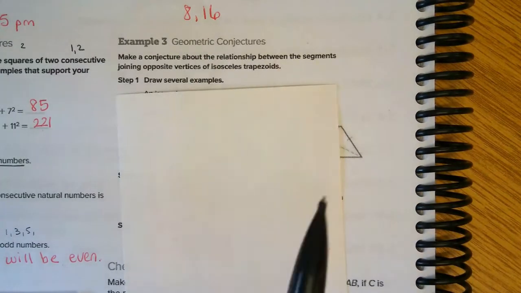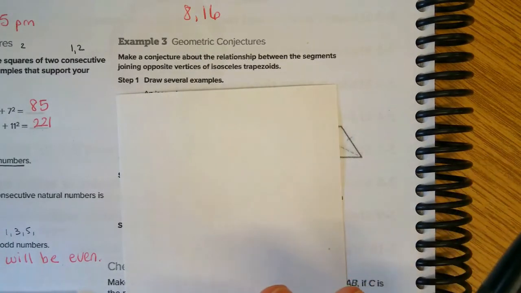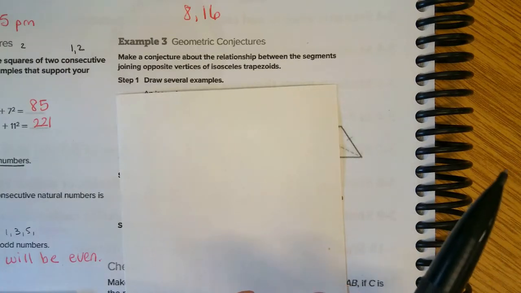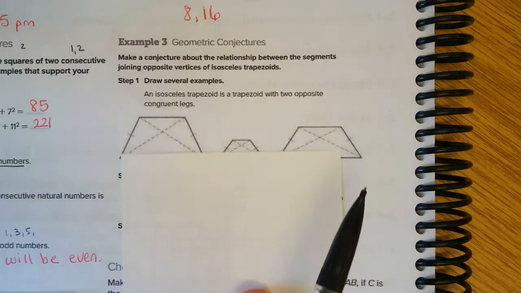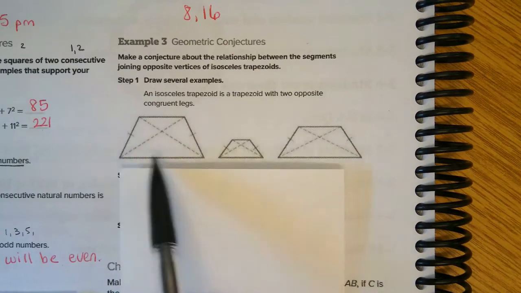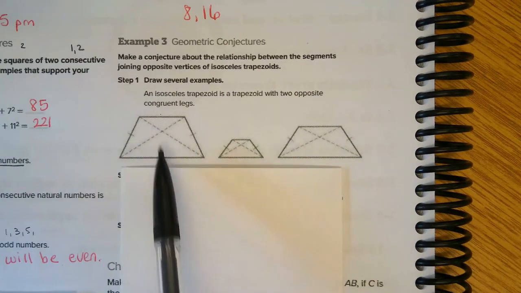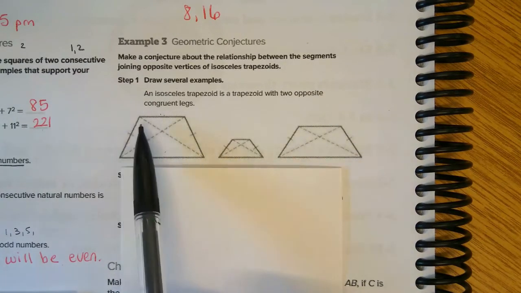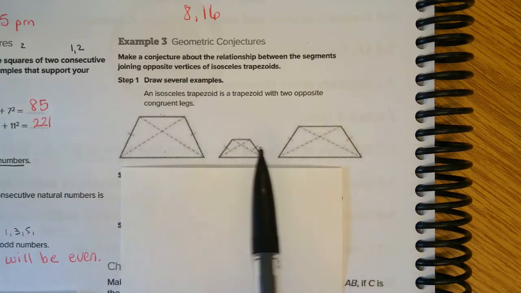Example 3. Now what can you do with geometric conjectures, so pictures? Make a conjecture about the relationship between the segments joining opposite vertices of isosceles trapezoids. First, knowing what an isosceles trapezoid is. So a trapezoid has 4 sides where you have one set of parallel sides. Isosceles means that these two are going to be equal.